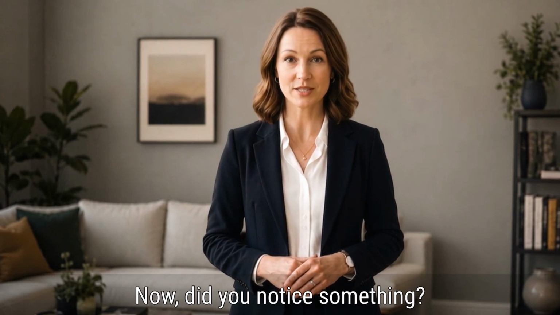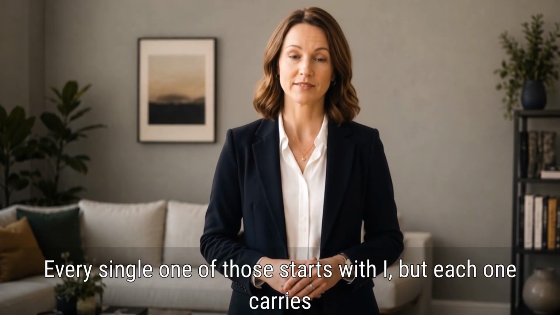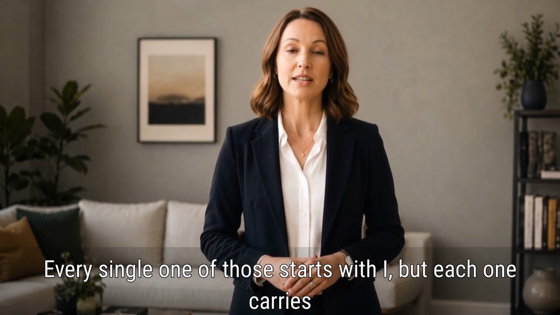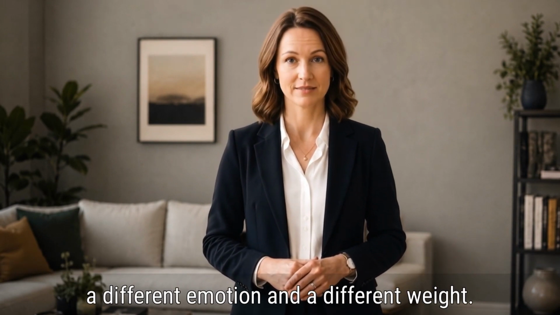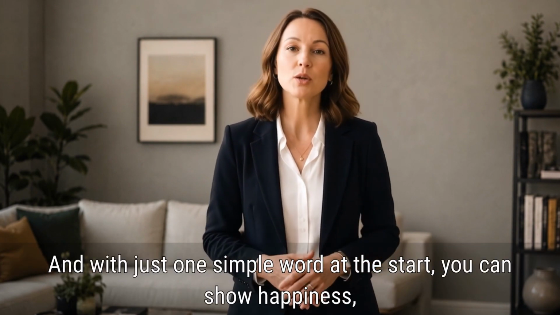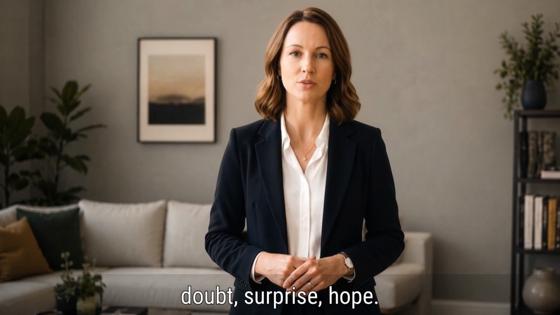Now, did you notice something? Every single one of those starts with I. But each one carries a different emotion and a different weight. And with just one simple word at the start, you can show happiness, doubt, surprise, hope.